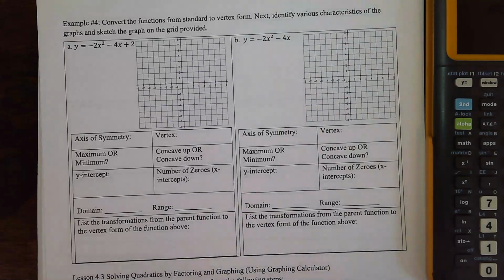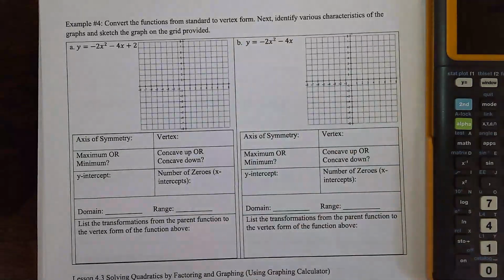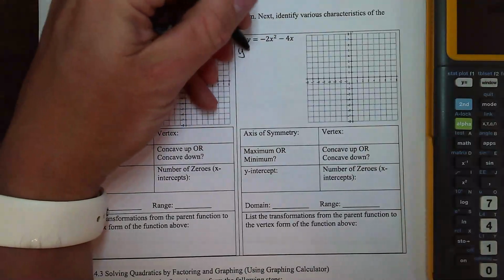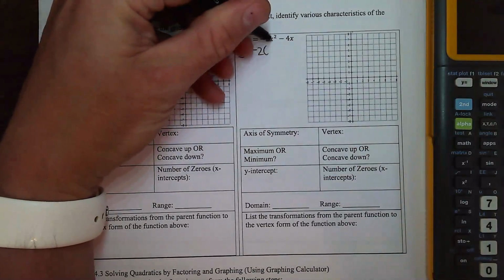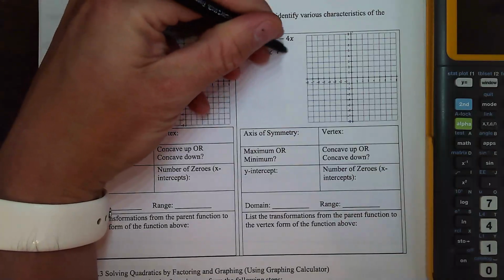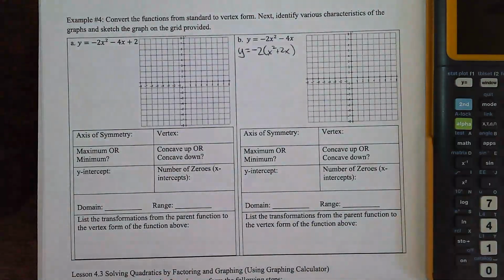Right, so now this one's going to be a harder example, converting to vertex form when you've got a leading coefficient that's not 1. In this case, it's -2. So the first step is you've got to factor this out of these two terms. So y equals -2, and I'm going to factor that out because I want this to be 1. So it'd be x squared plus 2x.